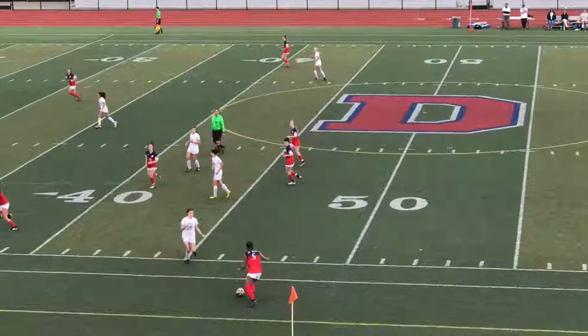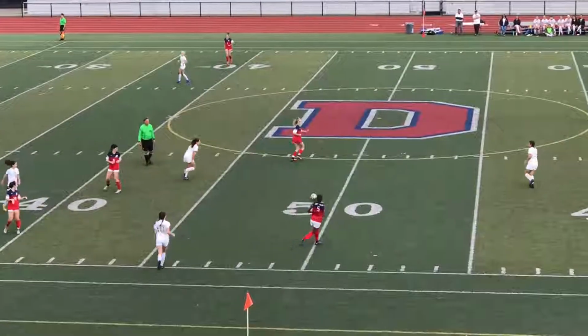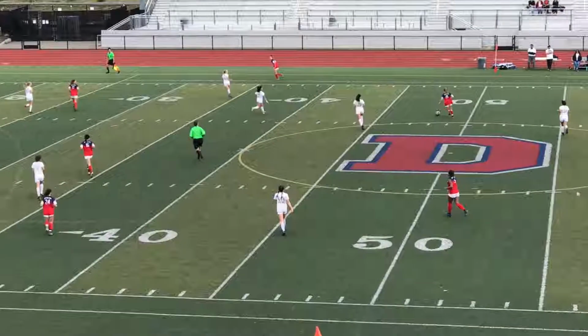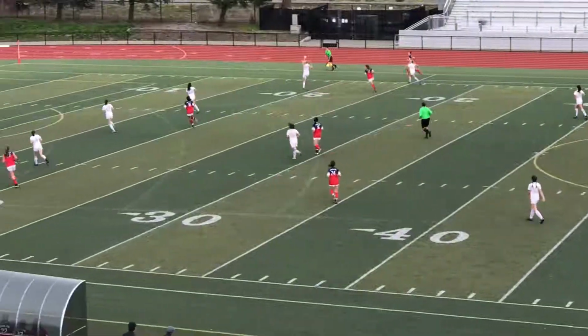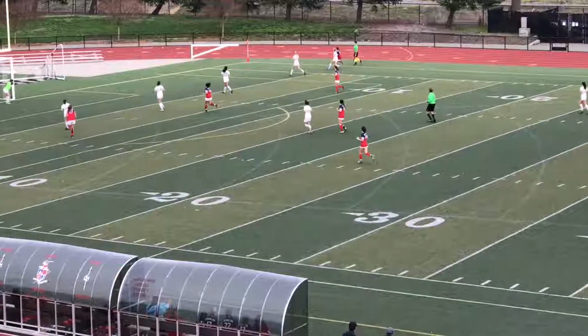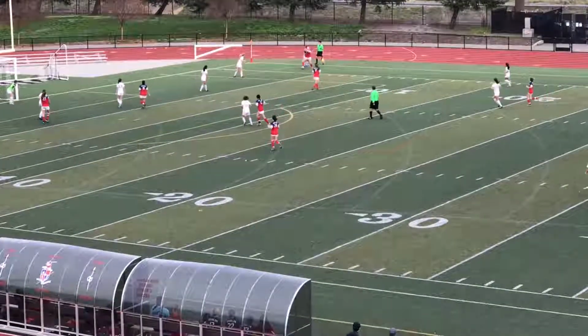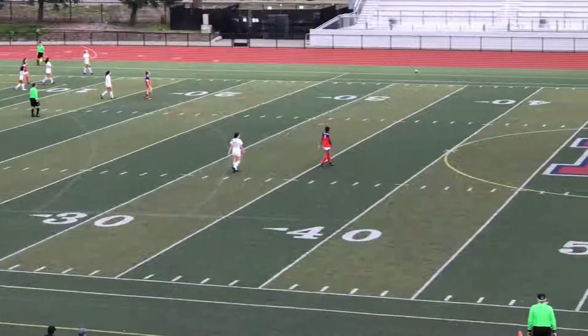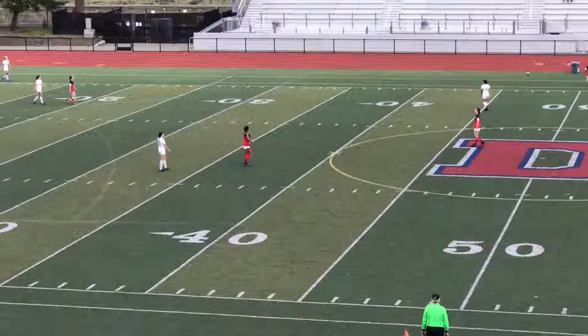Dublin High to the outside with control, now back in towards the middle. There's a ball over the top down the line. Knocked towards Dublin High by Windsor. Dublin turning that, working their way into the center, sending it back, and it's finally cleared by Windsor. That's going to go out for a throw in Dublin High.